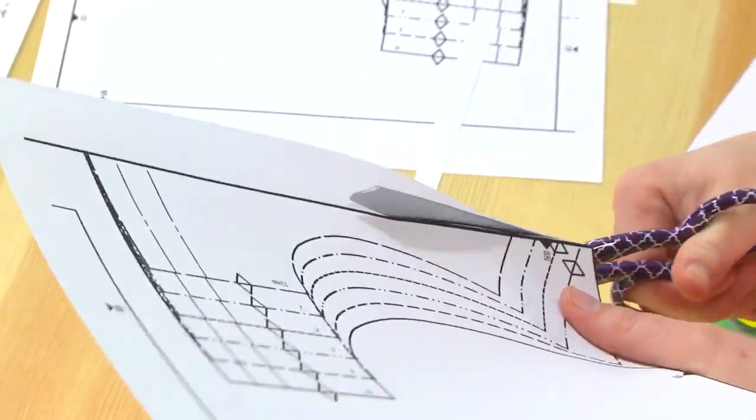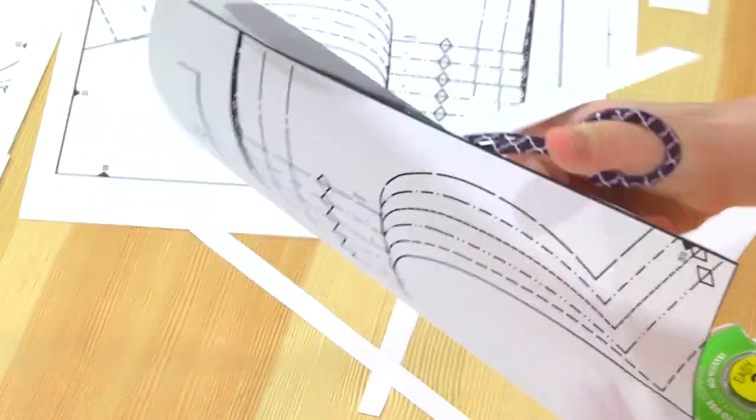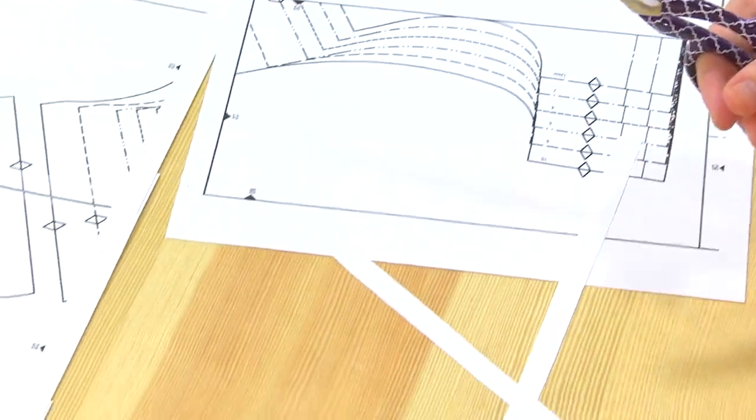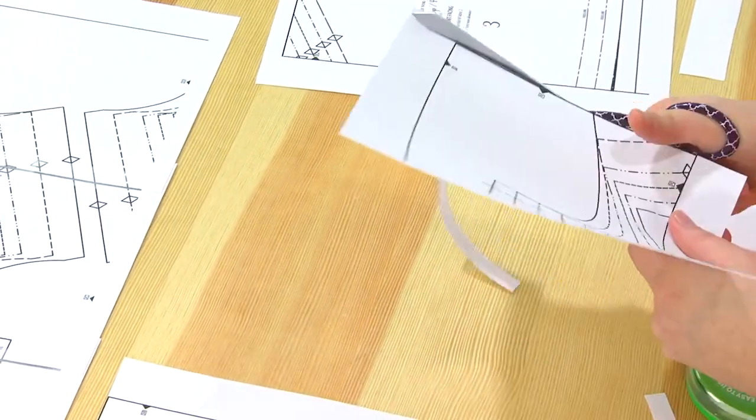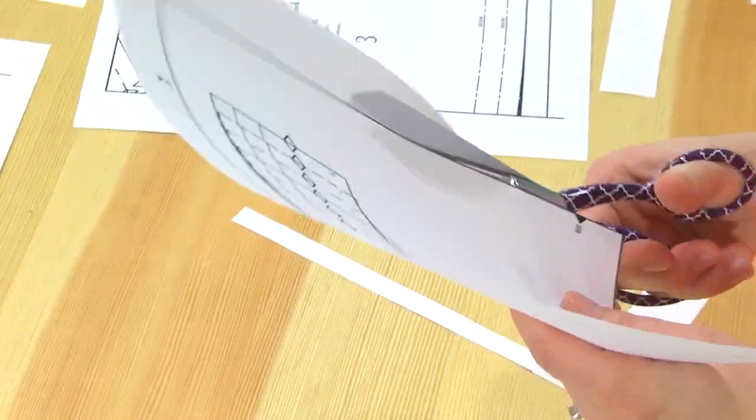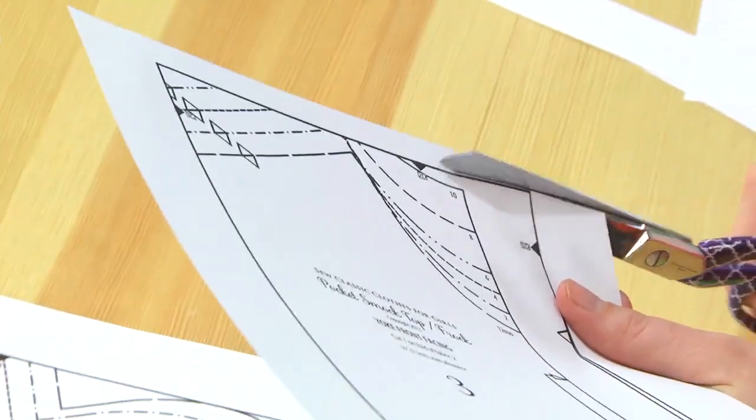This is a great project to lay out on the floor. You want a nice big space. Also, if you have some kids that are a little bit older, I think they would find this kind of fun. It's kind of like putting together a puzzle. So you might be able to get them to help you do this too.